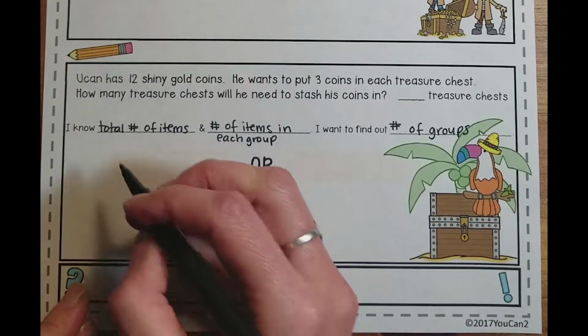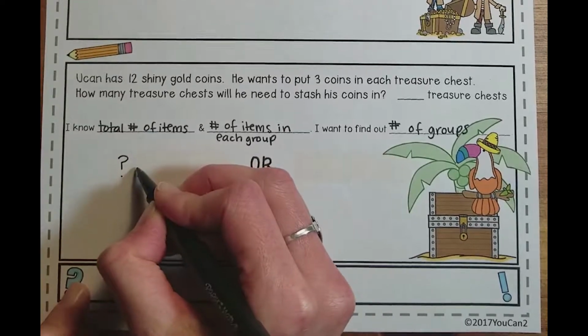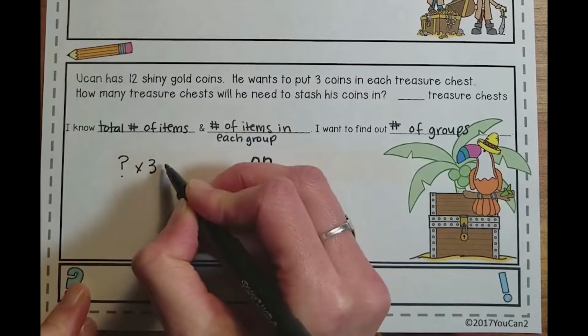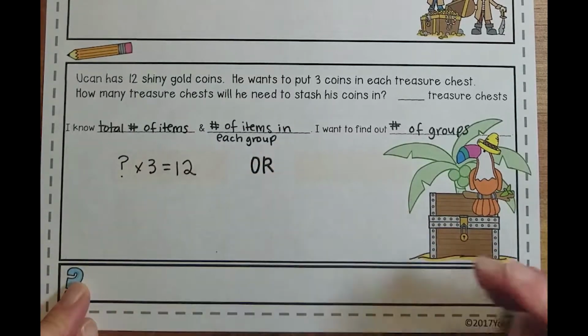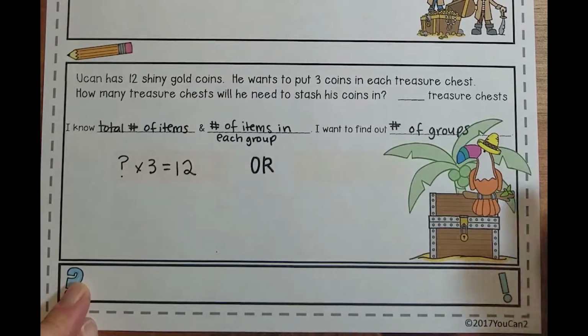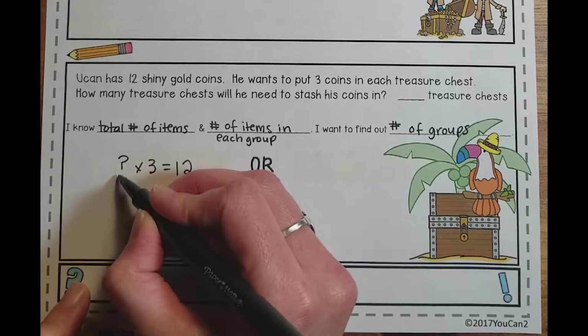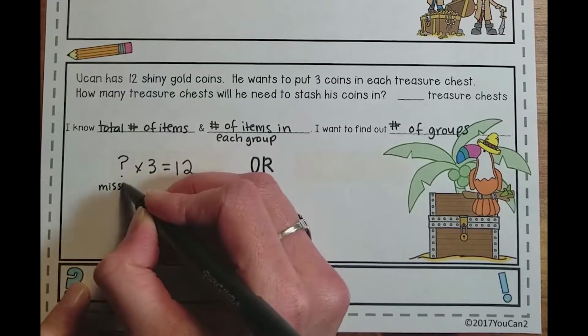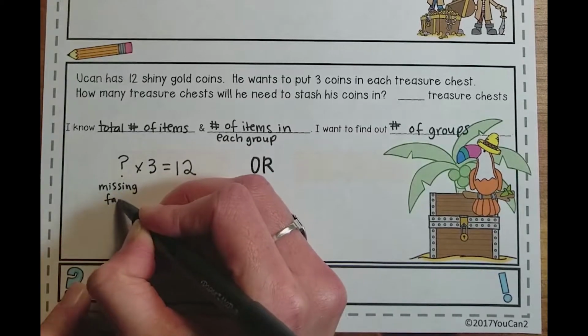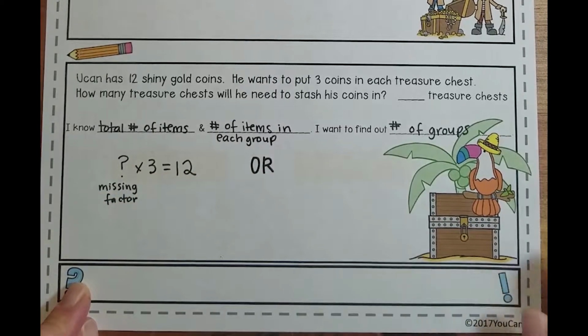If you thought some groups of 3 is 12, then you would be on the right track. Remember, the thing we don't know is our missing factor. In a multiplication problem, the 2 numbers we multiply together are our factors.